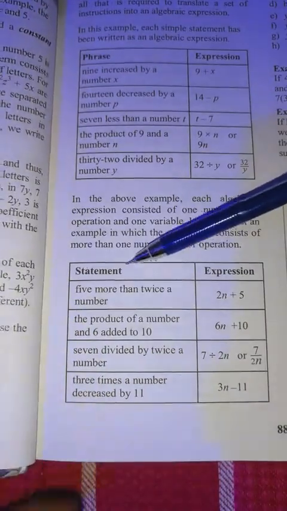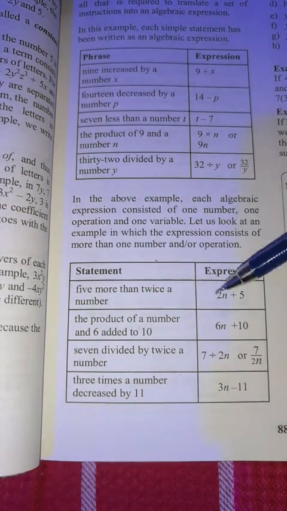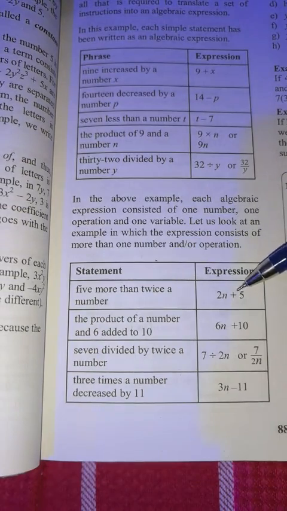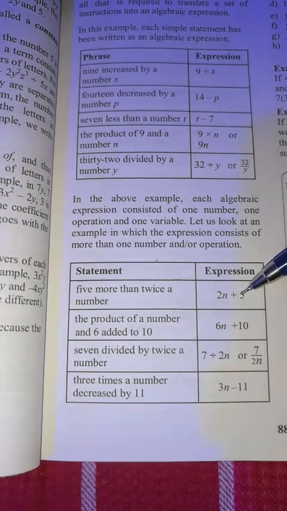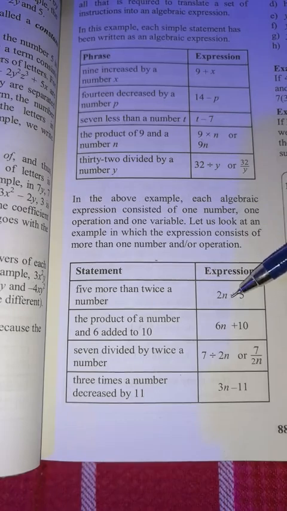Now let's finish up here. The statement, 5 more than twice a number. More than, you should catch that idea. The moment you see more than, less than, increase, decrease, it should ring a bell. So 5 more than 2n, than twice a number. And the number is what we don't know, so n, but we are saying twice, so 2n.